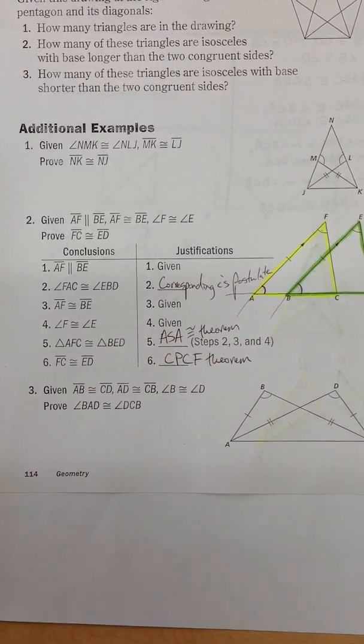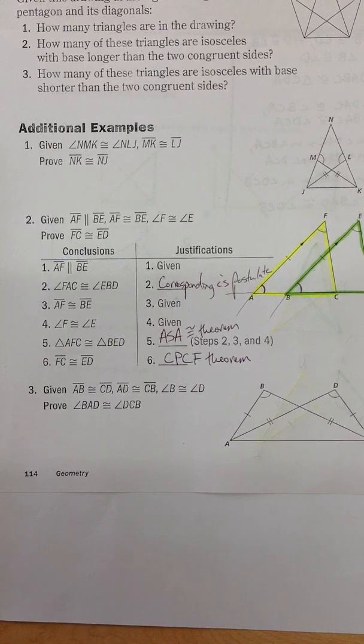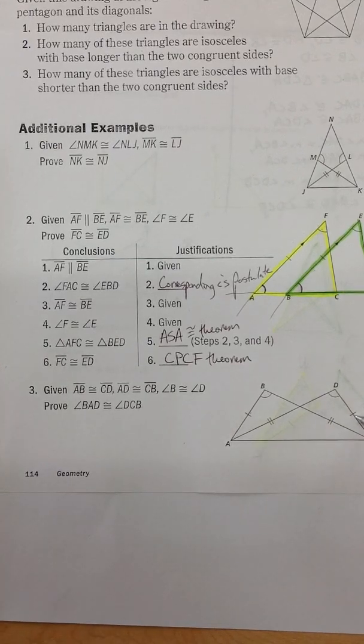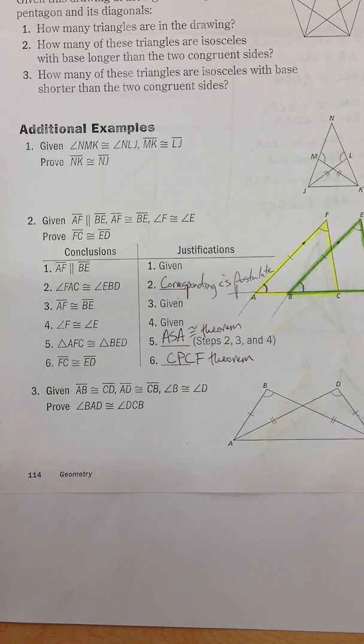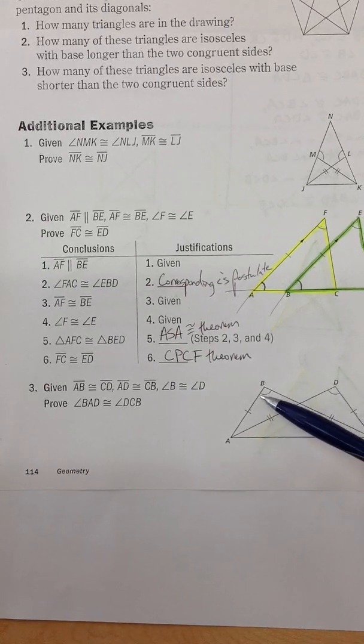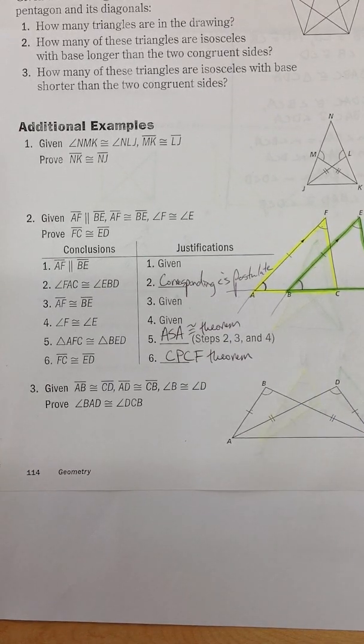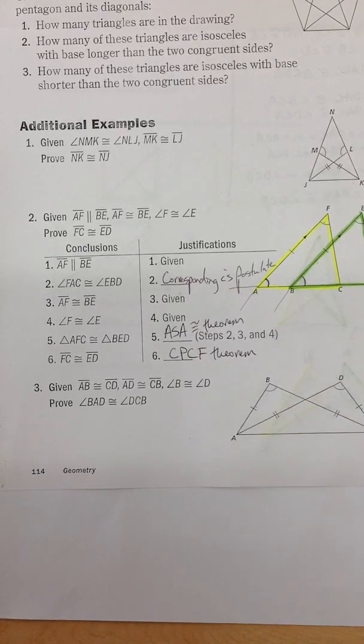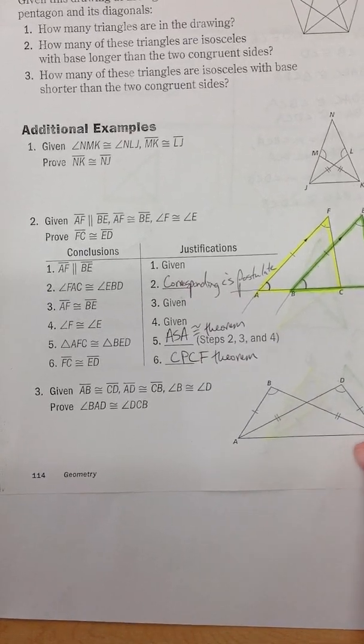Okay, and then we've got one more proof here. So this one I did on the back, so we'll read it here. So we've got segment AB there is congruent to segment CD, and then segment AD, so there to there, is congruent to C to B, and then angle B and angle D are congruent. And we're supposed to prove that angle BAD and angle DCB are congruent to each other.